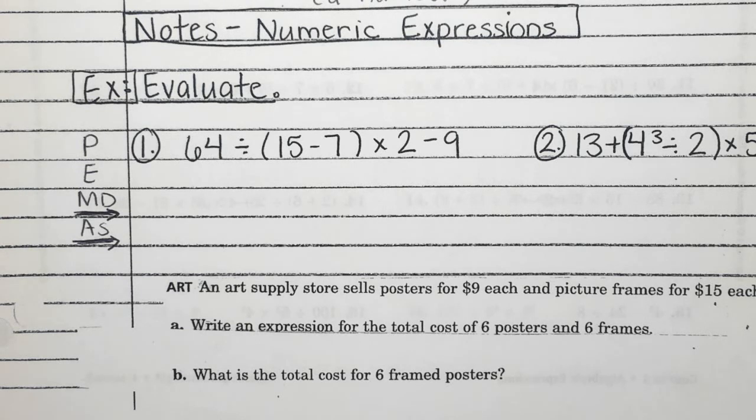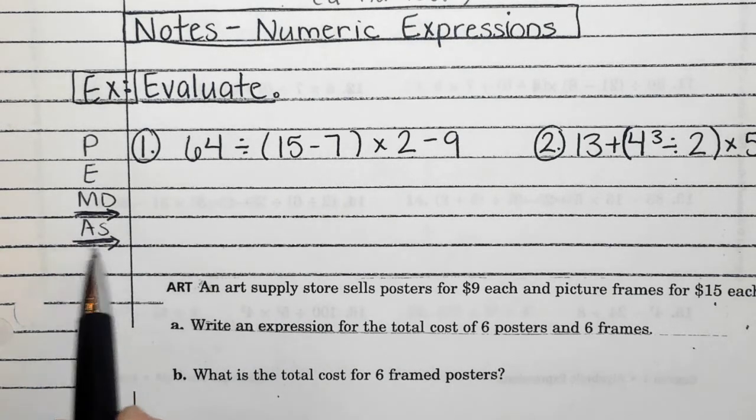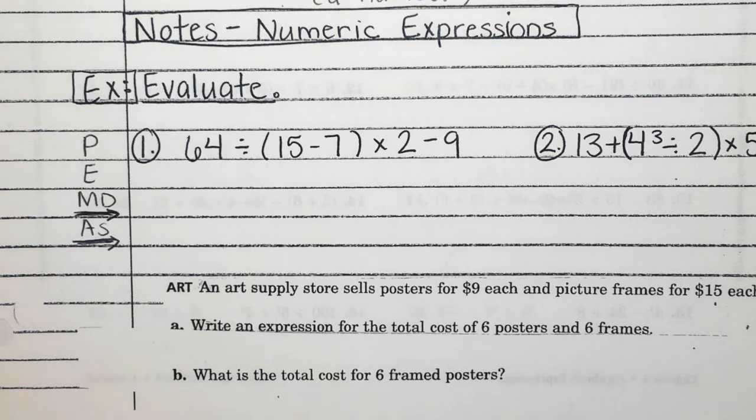So that MD has to stay together because we're going to do whichever comes first in the problem. Same with the AS, the Aunt Sally. It's not just Sally. It's not just some aunt. It has to be my Aunt Sally. They're going to have to stay together and go from left to right, okay? And we're going to look at that in this first example.